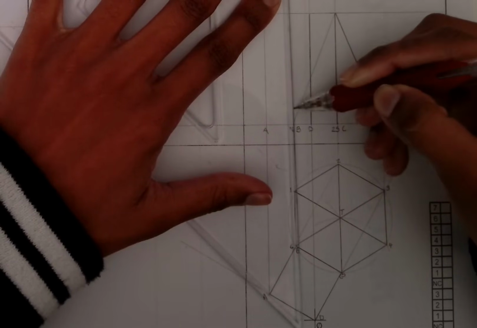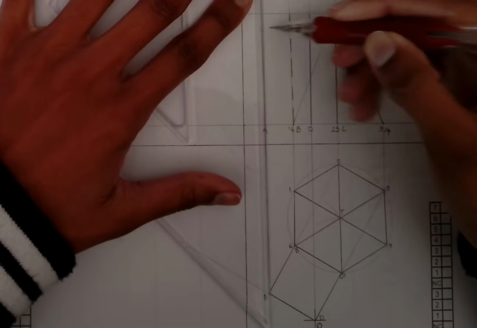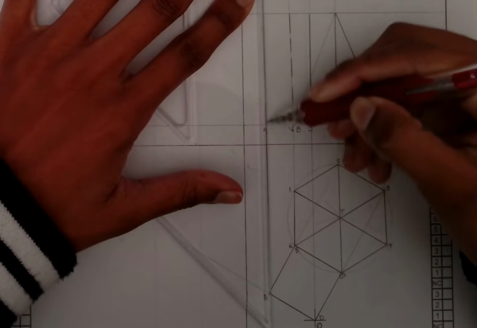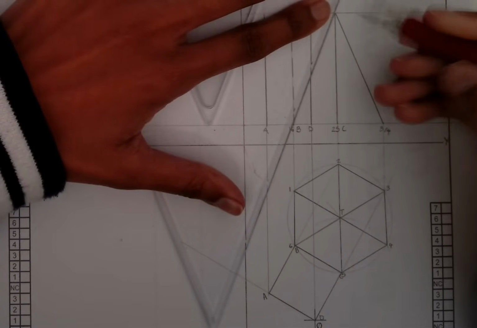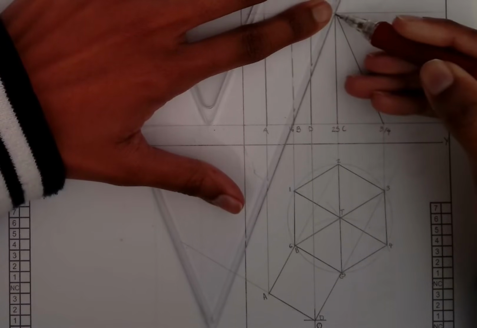Hidden detail, and then outline, and then here I have hidden detail as well.